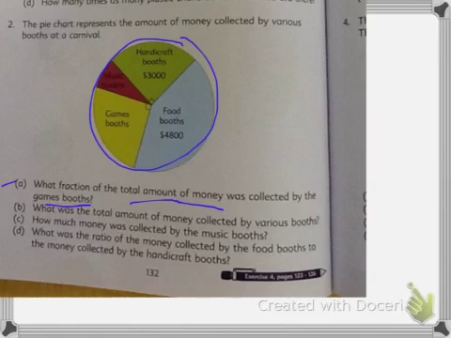Let's see here. Okay. Looking here at that little square, that tells us that that's a right angle. So understanding geometry, the handicraft booth gives us $3,000. Since the games booth also has that little square, that's also a 90-degree angle. So that's going to be the same exact amount as the handicraft booth. So if the handicraft booth is $3,000, that means that the games booth is also going to be $3,000.